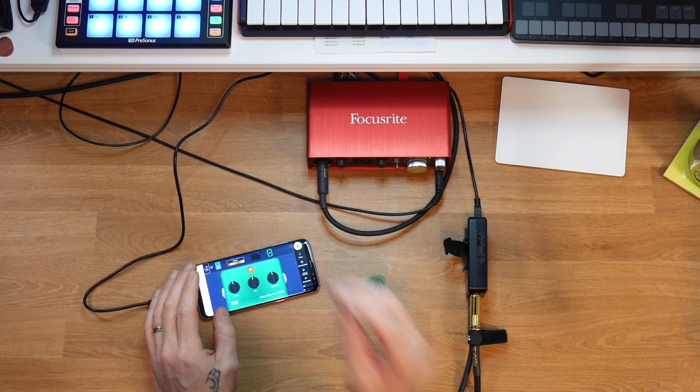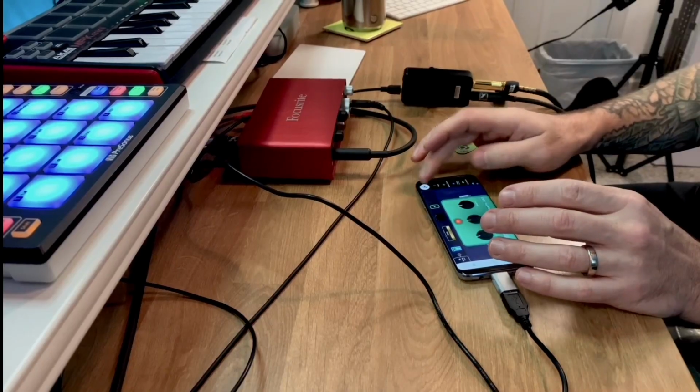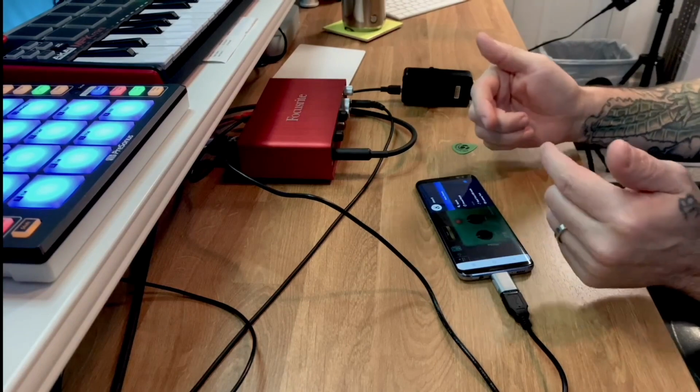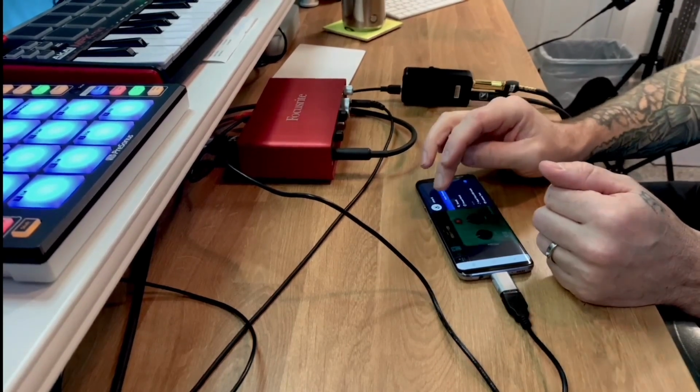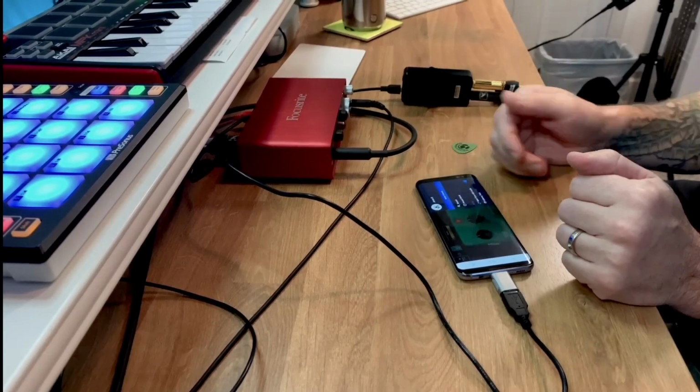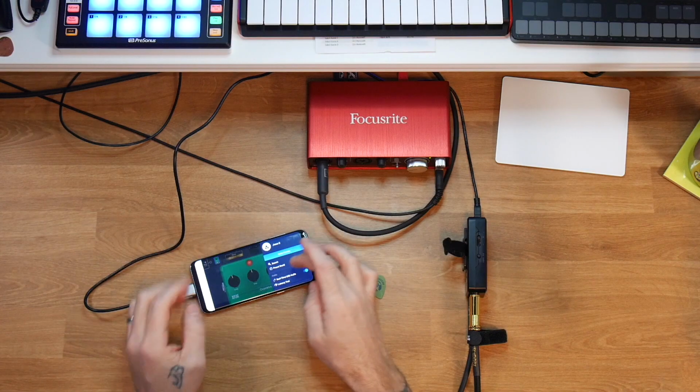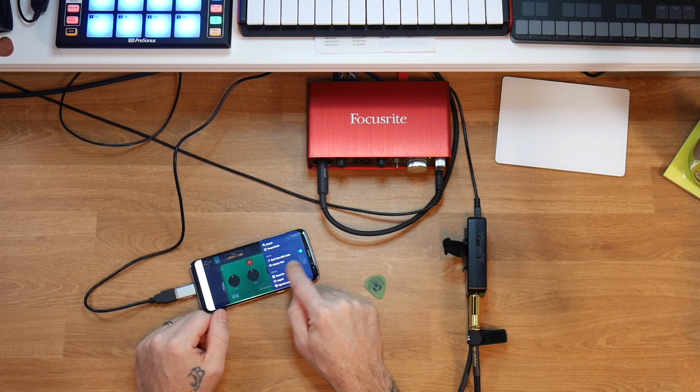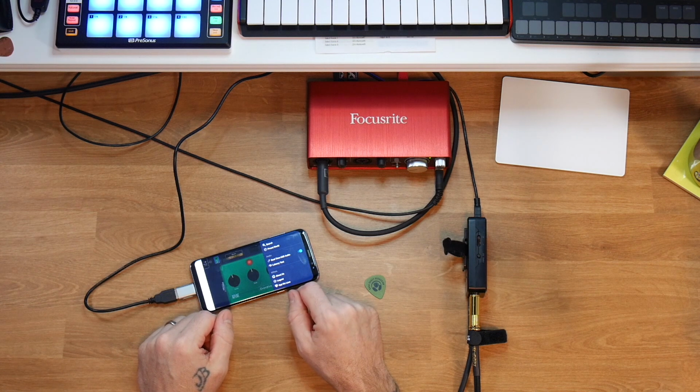Basically what you're going to do is you're going to have your account up at the top. When you go and download the app, it's going to ask you to log in. So you can do that, enter your email, enter your password again. You'll also see on Android, there's a real-time USB audio option, okay?